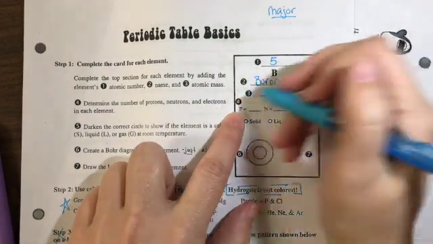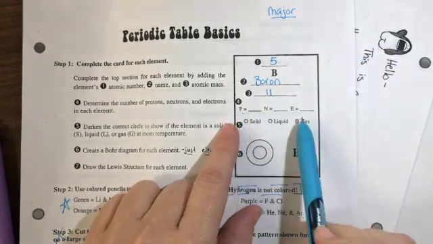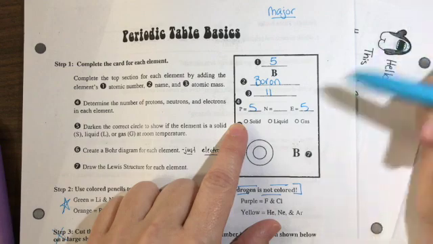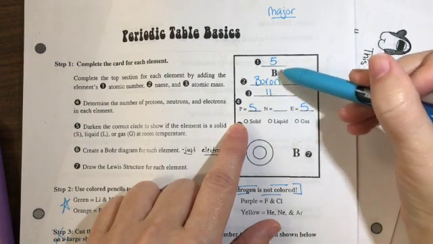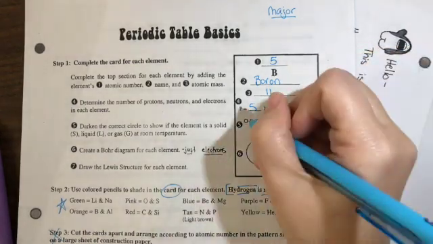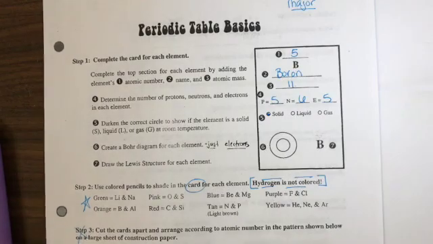And then for number 4, you're going to determine protons, neutrons, electrons. Protons and electrons are going to be the same number. That's 5 and 5. For my neutrons, 11 minus 5 gives me 6. Boron is a solid at room temperature.